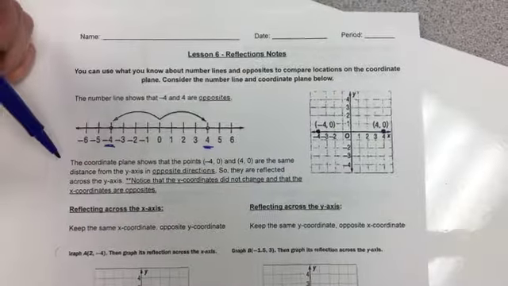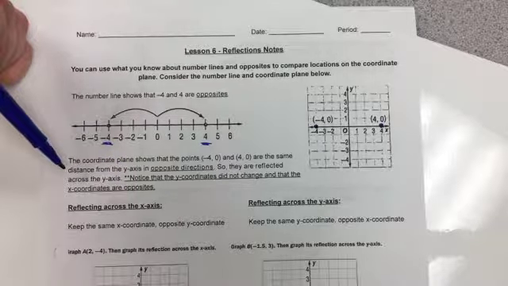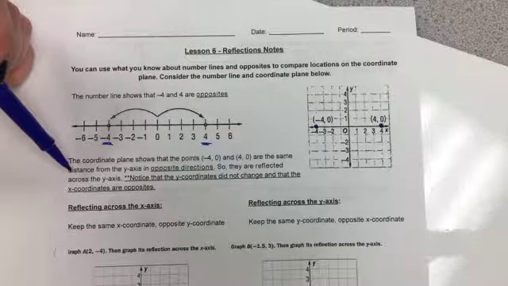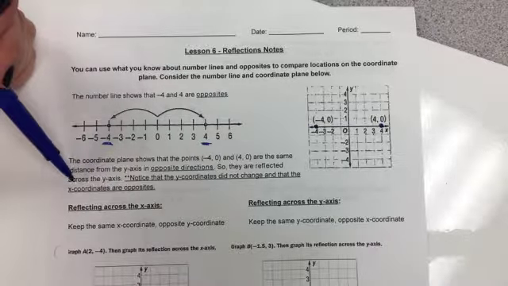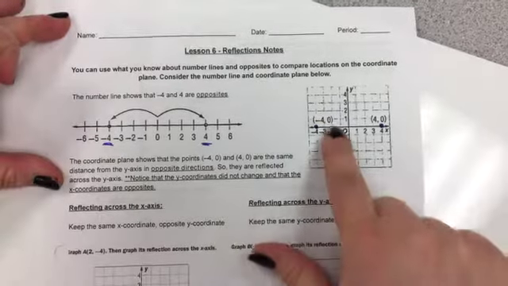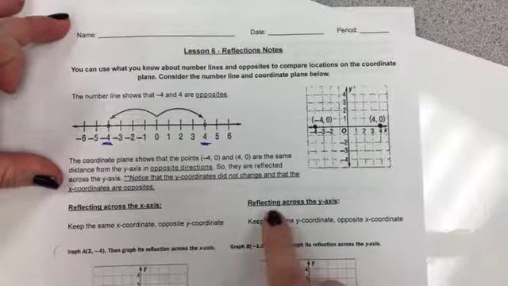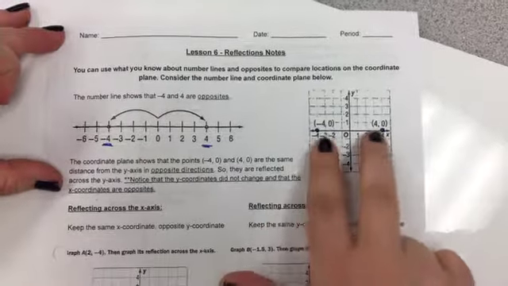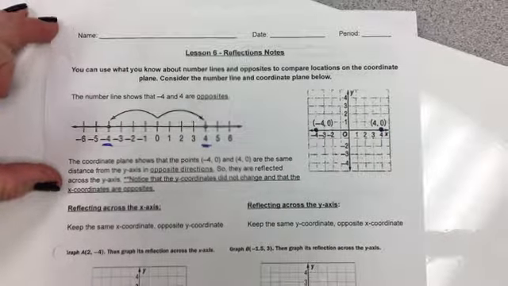So the coordinate plane shows that -4, 0 and +4, 0 are the same distance from the y-axis in opposite directions. So they reflect across the y-axis. Notice that the y-coordinates did not change, so 0 and 0 didn't change, only the x-coordinates did. And that these x-coordinates are opposites of each other, -4 and +4, okay?